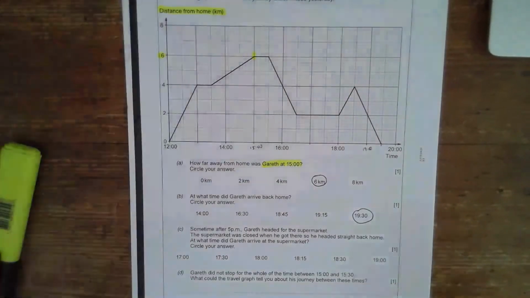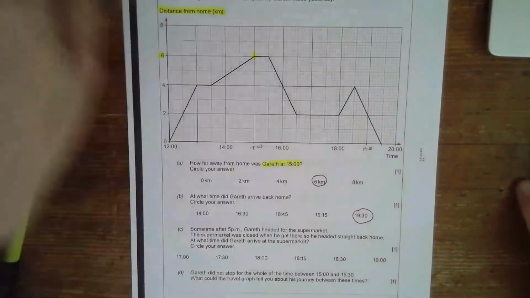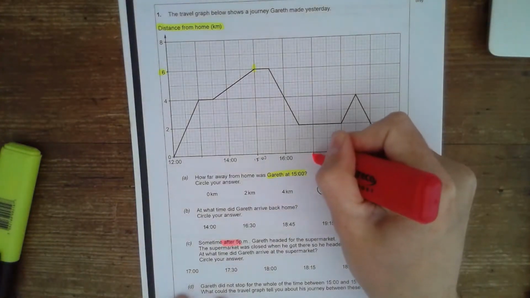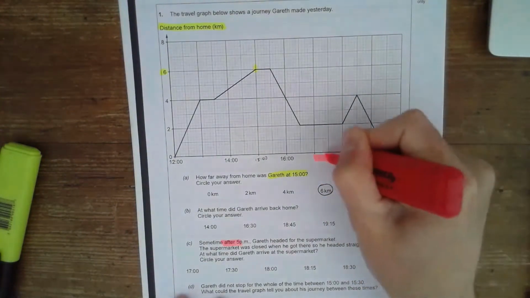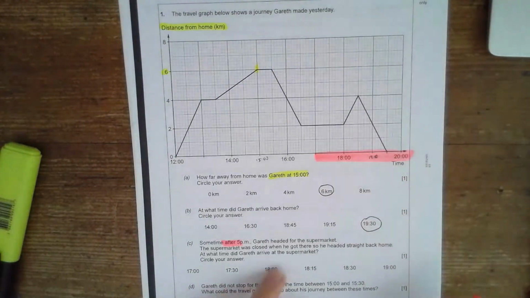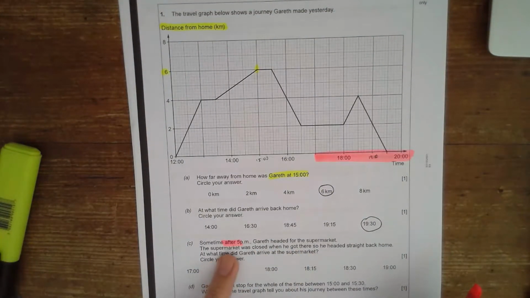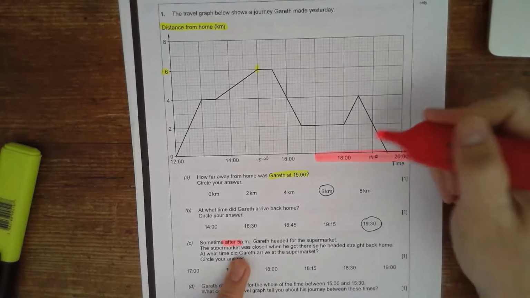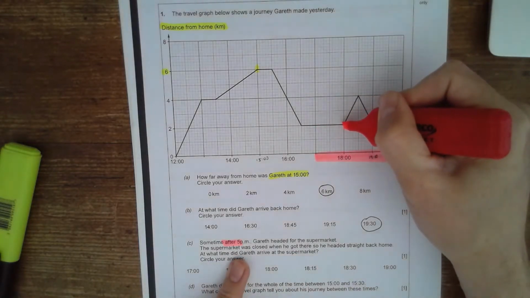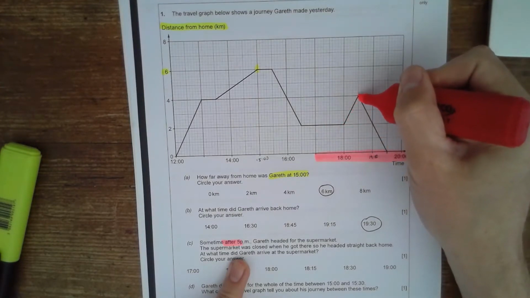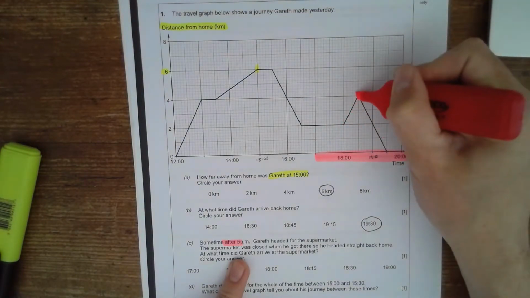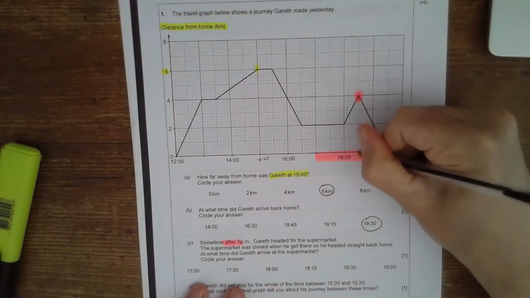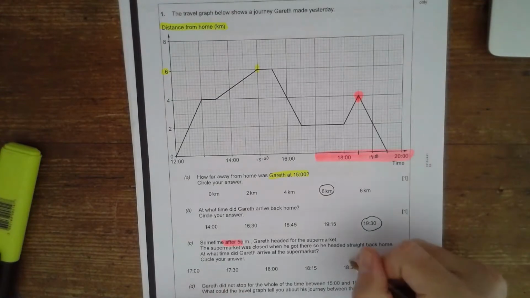Okay. And then the final question here, let me just move the camera slightly. There we go. It says sometime after 5 p.m. So we're interested from here onwards, so the only bit of the graph that I'm looking at. It says Gareth headed to the supermarket. The supermarket was closed when he got there, so he headed straight back home. So he gets somewhere and leaves. So here he's the same distance from home. He then gets further away from home and then he turns back to come home because he's getting closer to home. So it must be that point there. So that point is bang in the middle between 1900 and 1600, so it must be 1630.